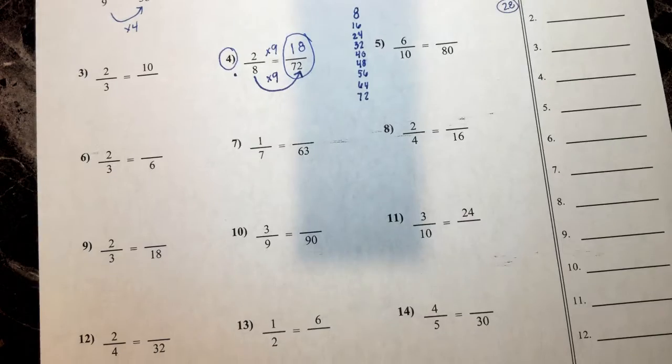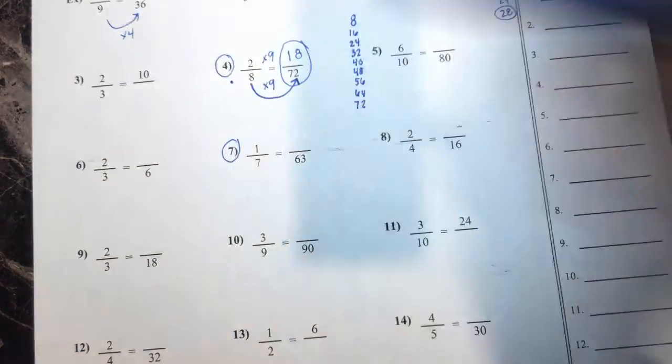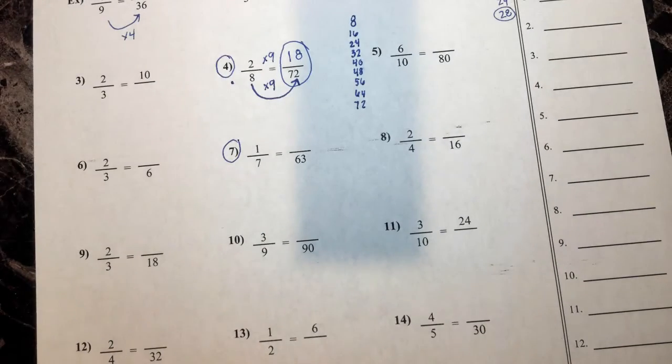Alright, let's look at number 7 together. All these ones are skipping. You guys are going to go back and do them on your own time. But I just want to go through some of the ones that take a little bit more time so we can actually work through them.